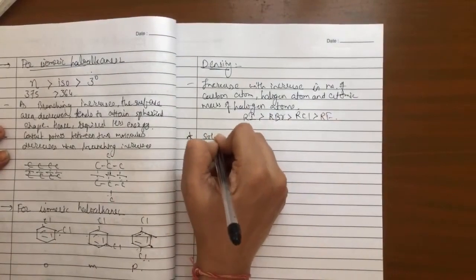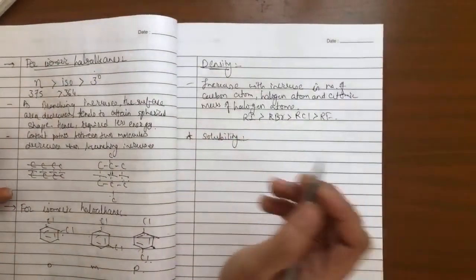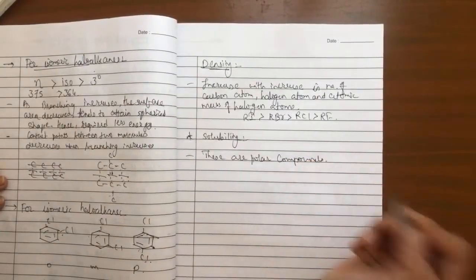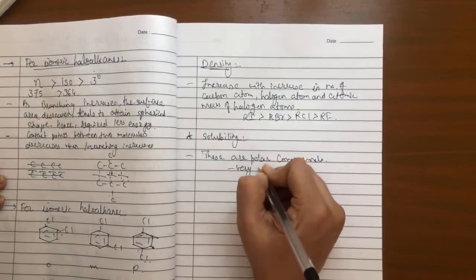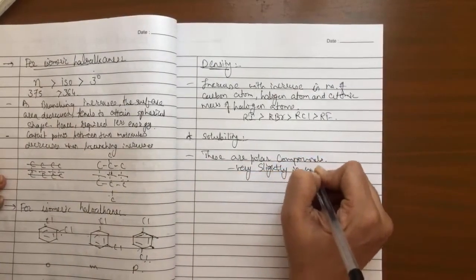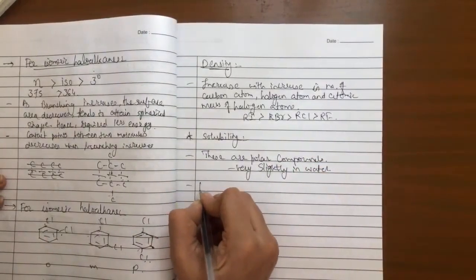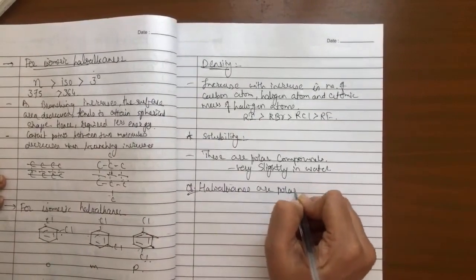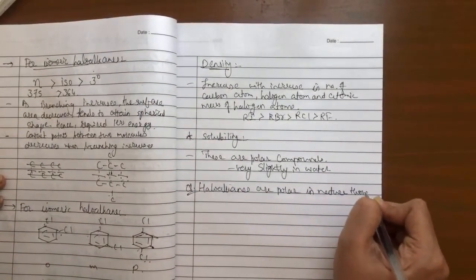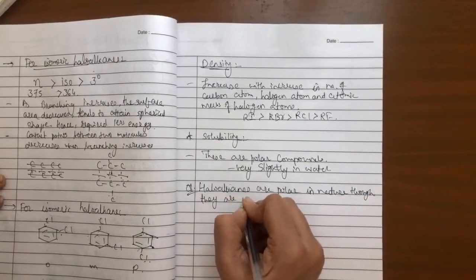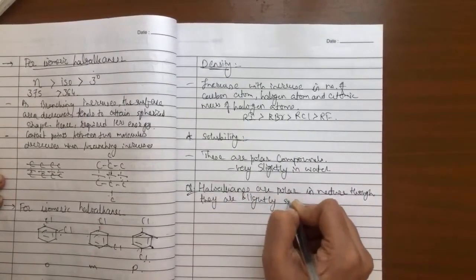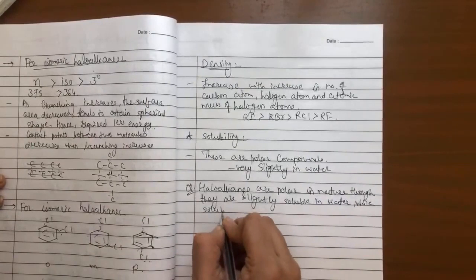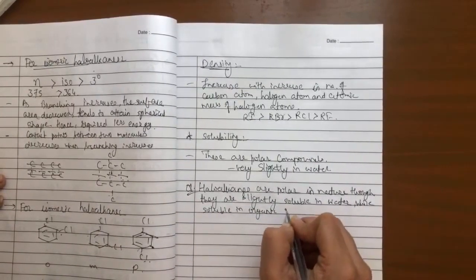Last factor under this, solubility. As these are polar compounds, solubility must be very good. But here, if you see, they are very slightly soluble in water. This is a very important question in the board exam: haloalkanes are polar in nature, though they are slightly soluble in water, while soluble in organic solvents which are non-polar.